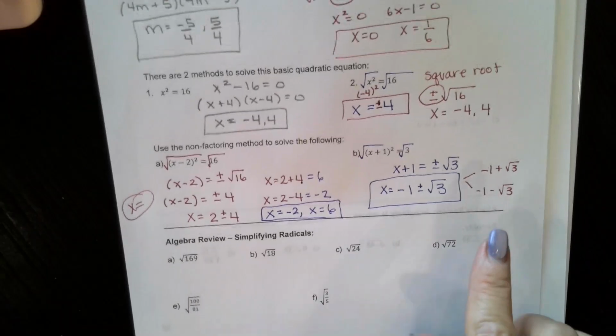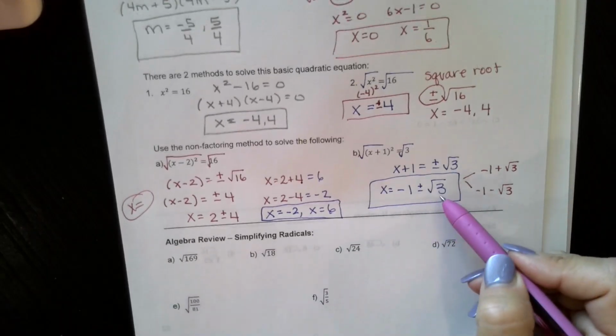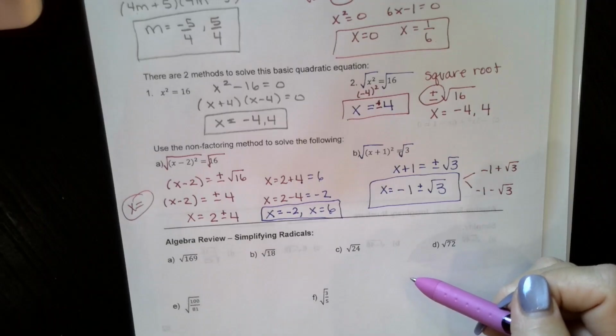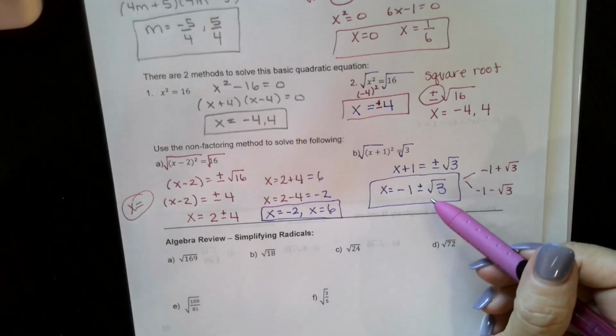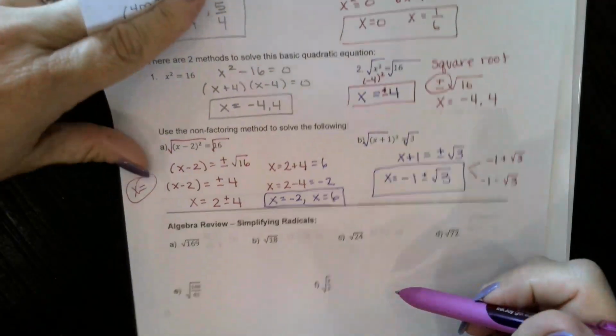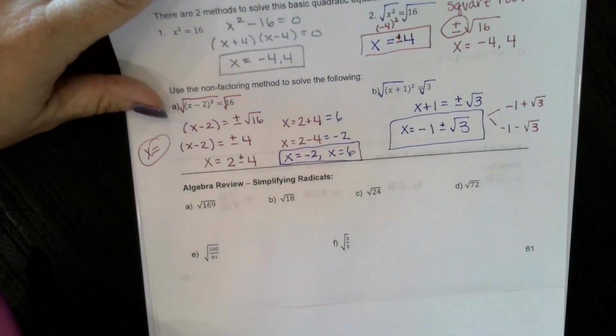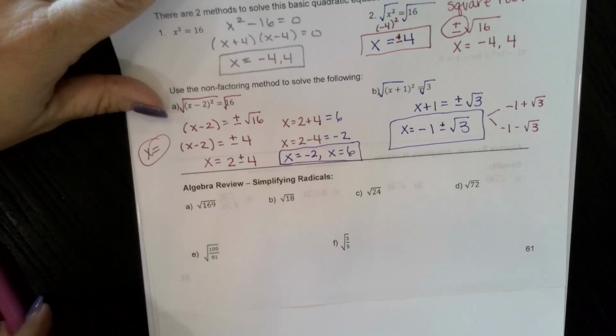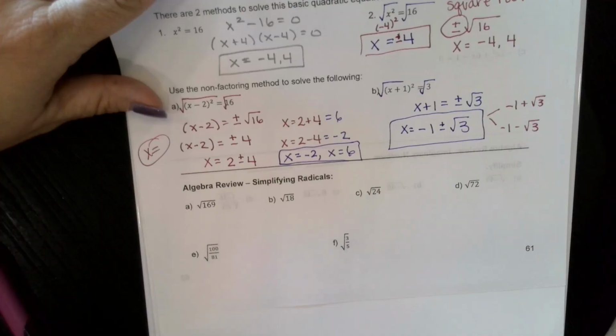All right, because we're starting to get radicals in here, this is a little review on simplifying radicals. Remember, a radical is a square root. I want you to go in and solve these. I'm going to pause the video, and then I'll come back and talk about them. Okay, so go work those.